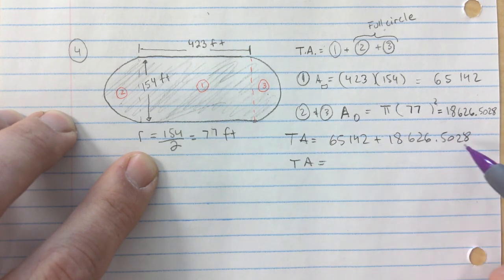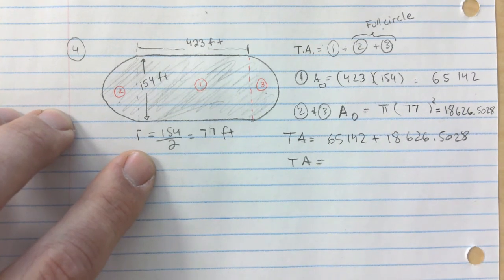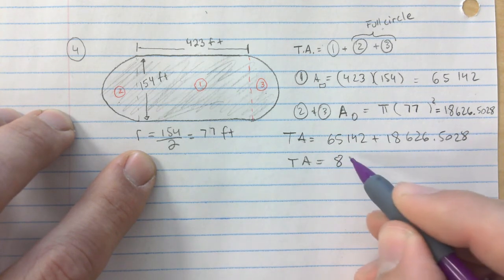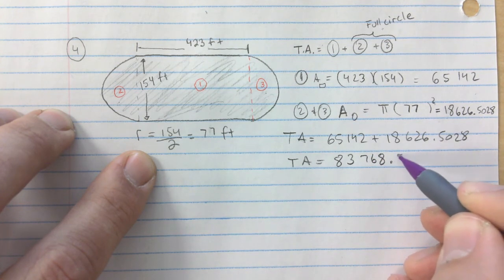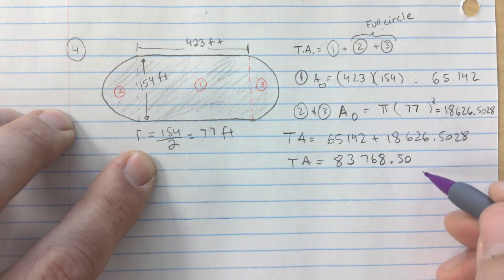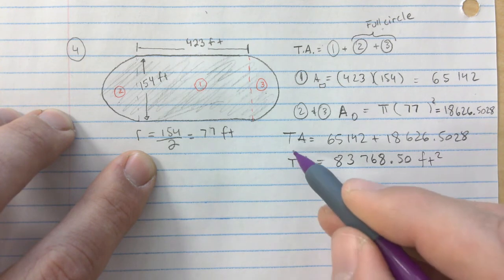And I always use double the decimals along the way, just in case. And that's 83,768.50. And we are in feet, so it'd be square feet.